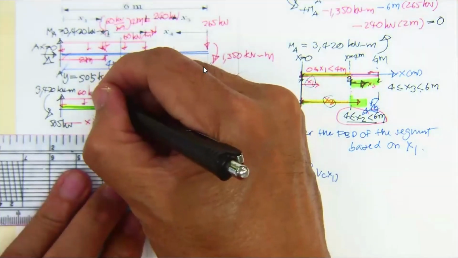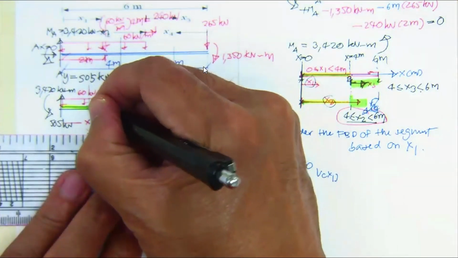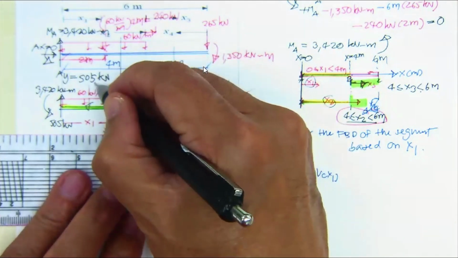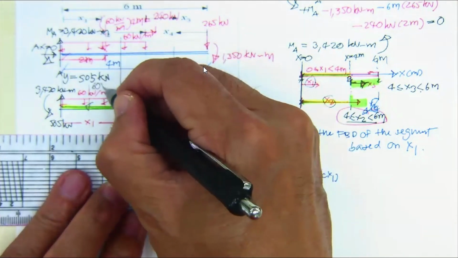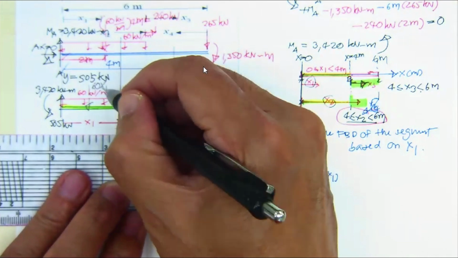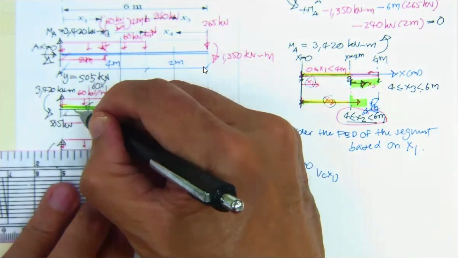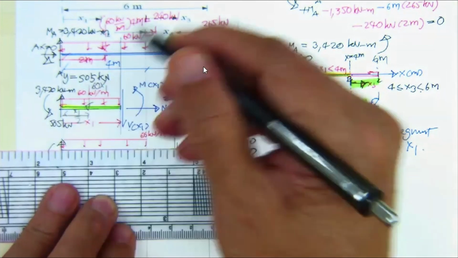The resultant force here is going to be 60 times x1. This is going to be 60 times x1, at the distance half over here, x1 over 2.